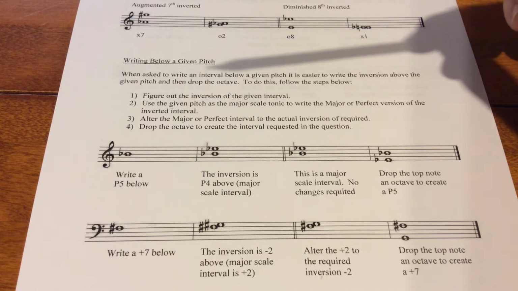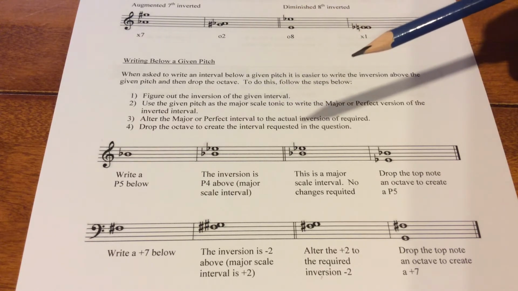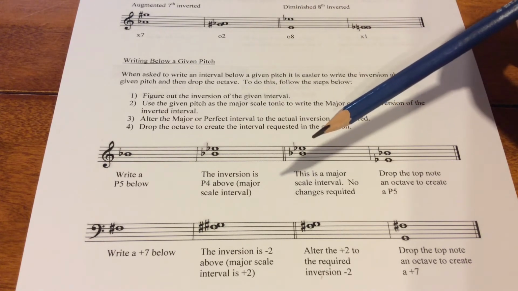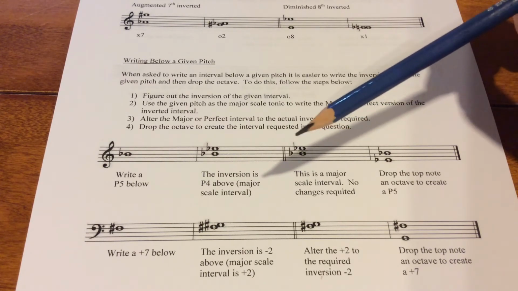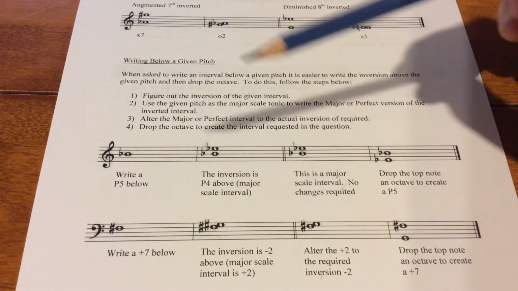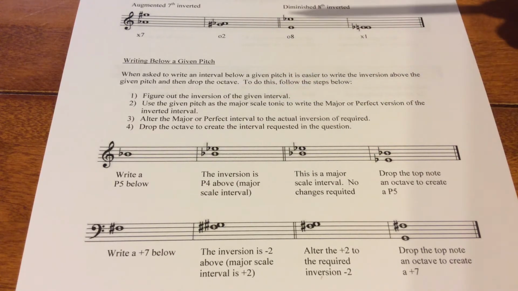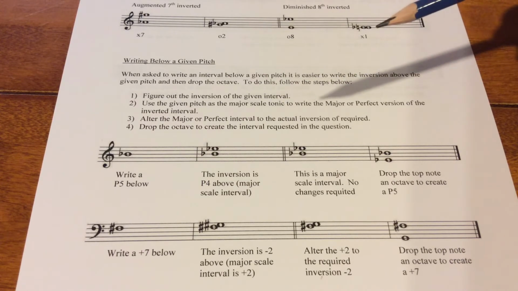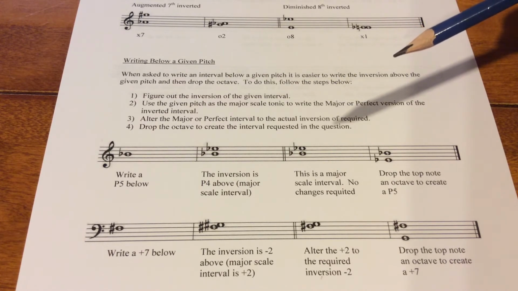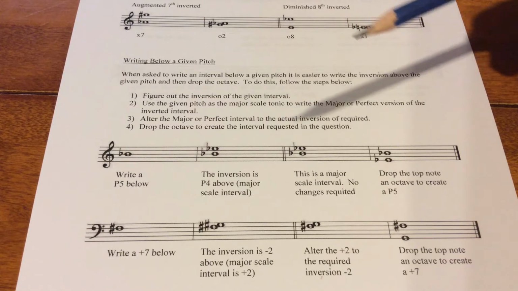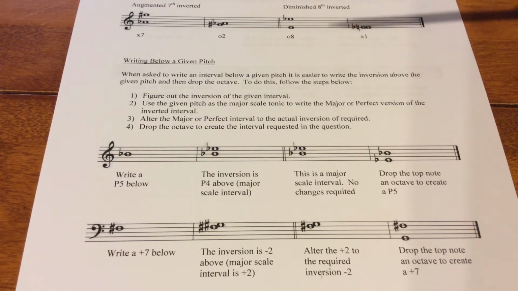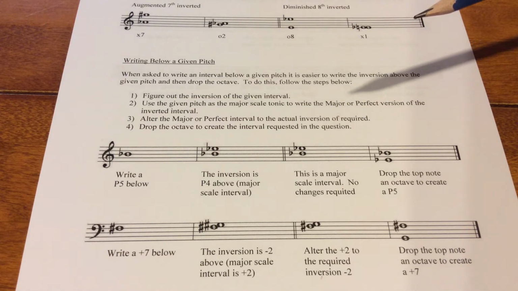When you are asked to write an interval below a given pitch, it can be potentially quite challenging to imagine the inversion without any kind of reference point, because we've always been solving intervals for a given pitch and above. So we're going to maintain that method of determining what's taking place. We'll just have a couple extra steps, but that way we're still practicing the same procedure.